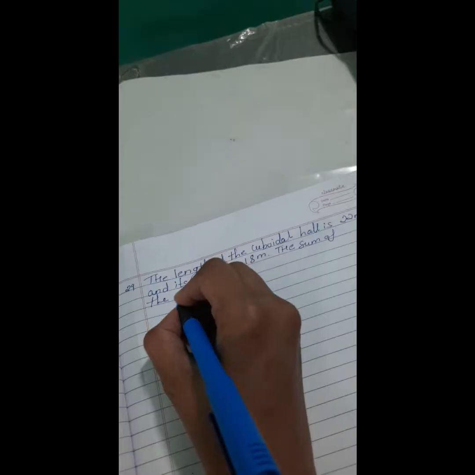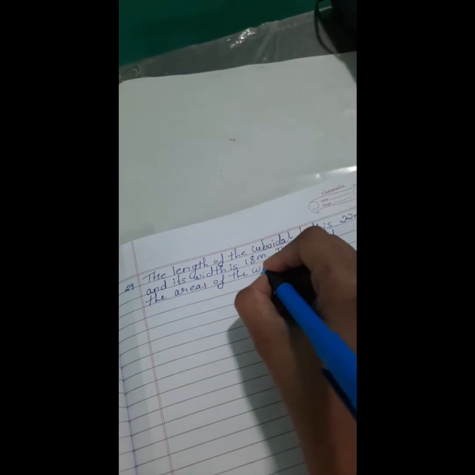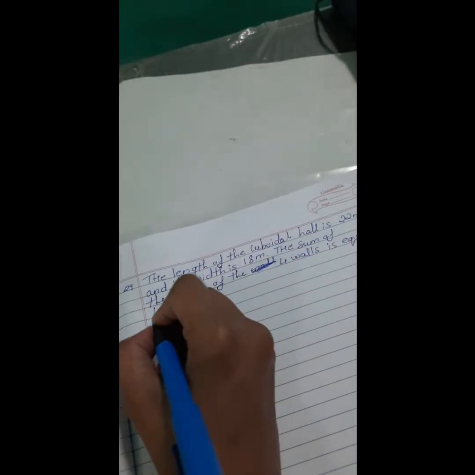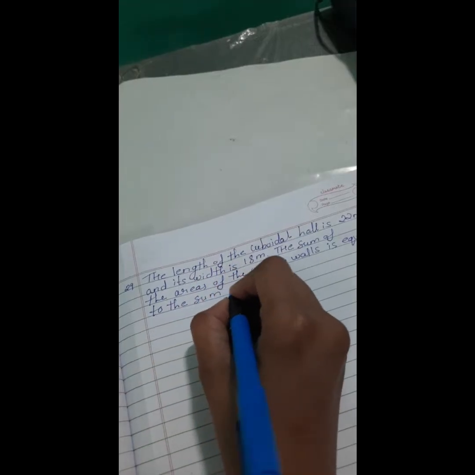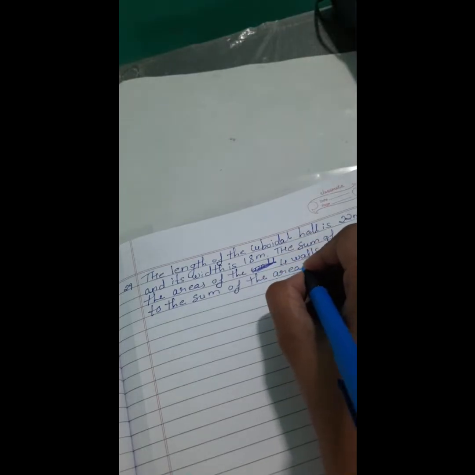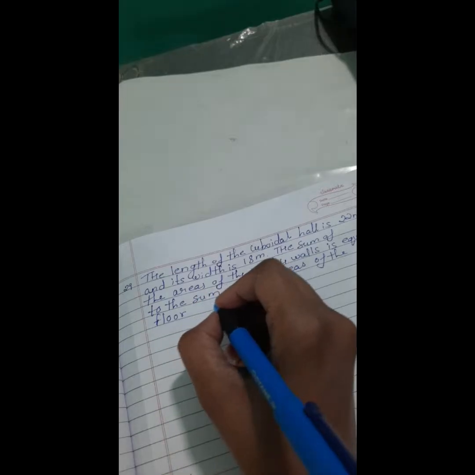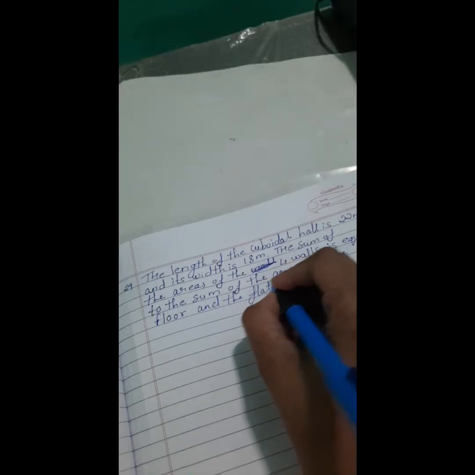The sum of the areas of the four walls is equal to the sum of the areas of the floor and the flat roof. Find the height of the hall.